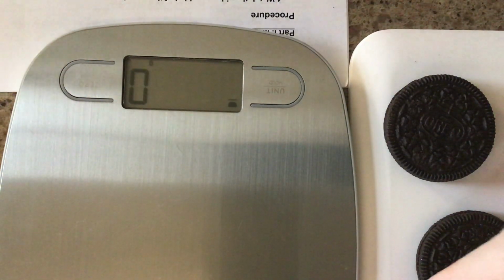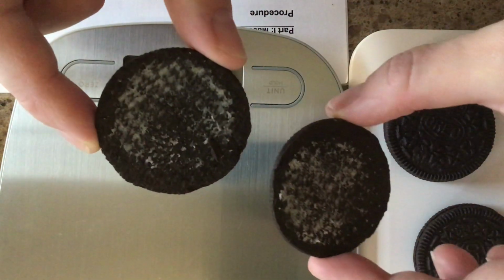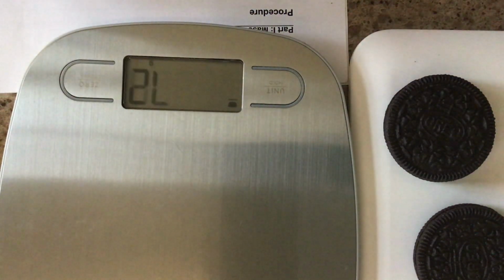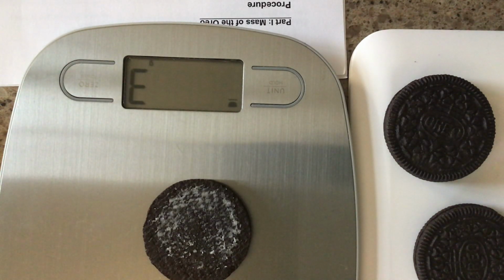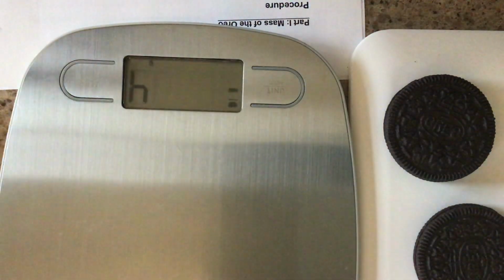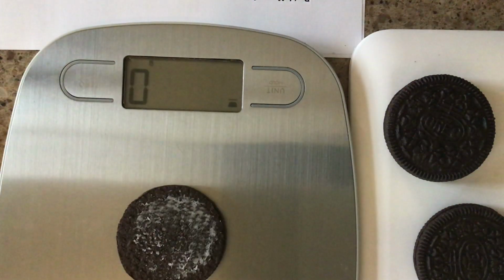So mass of wafers. Here's my scraped-off-filling wafer, and I need to zero out my scale again. This first one is, whoopsies, I think I touched it. Let's try that again. I think it was 3, but I touched it.